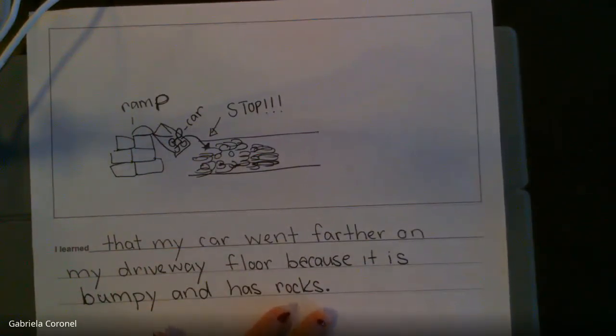So I'm going to write now what I learned as a scientist. I learned that my car went farther on my driveway floor because it is bumpy and has rocks. Okay. And that is your last part of your lab report.